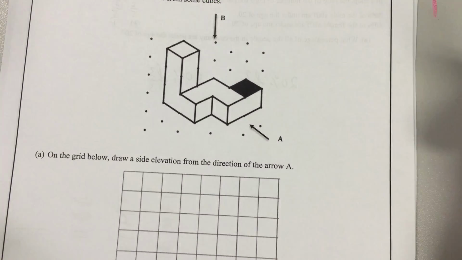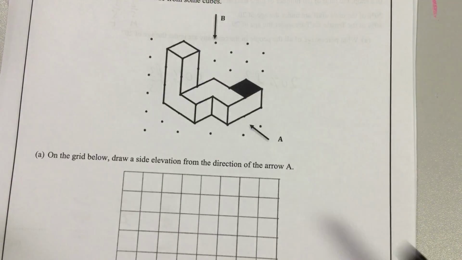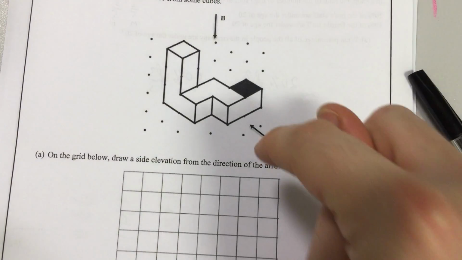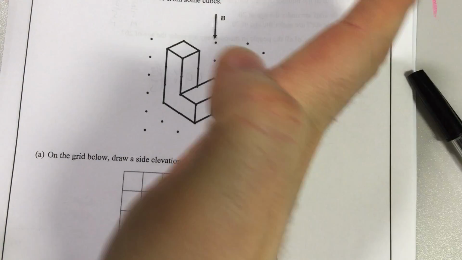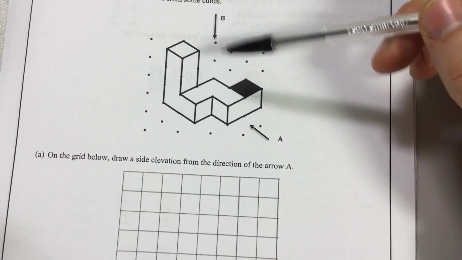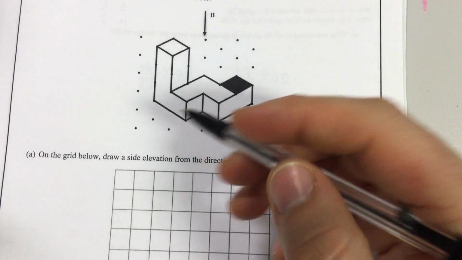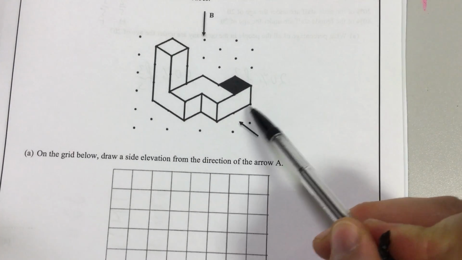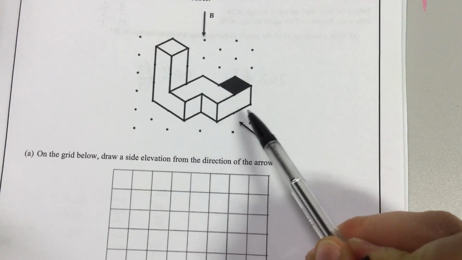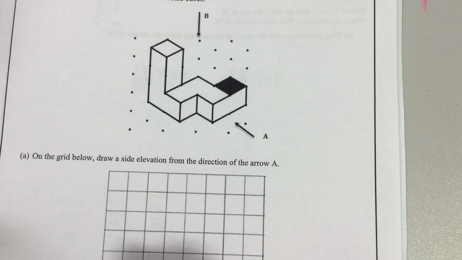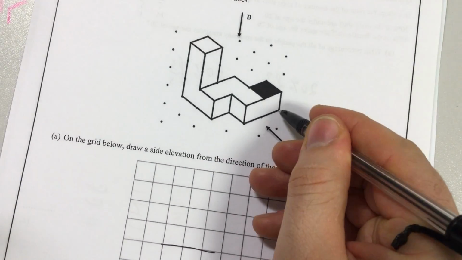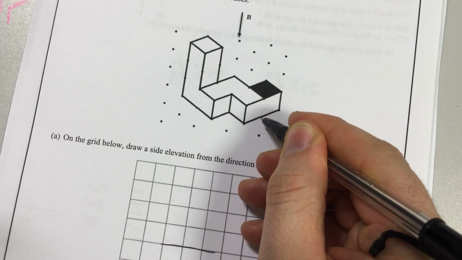So on the grid, draw an elevation in direction of A. So draw this as if you were stood at A and you were looking at the building this way. So you won't see all the 3D effects, you just see the outline of whatever you could see from this way on. So what you've got to do is look at how wide this is. So at the base it's going to be 3 wide, because you can see that there, because you've got two squares coming in here, and then the next one would be 3 wide.